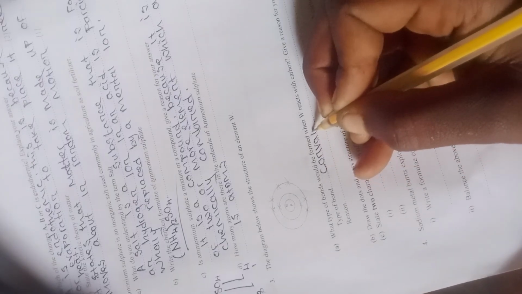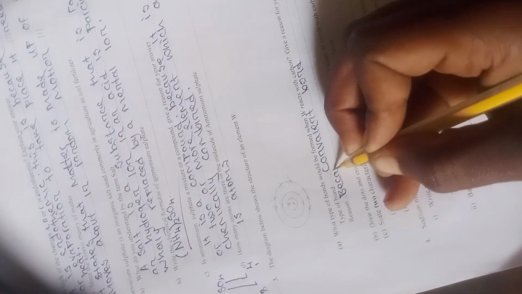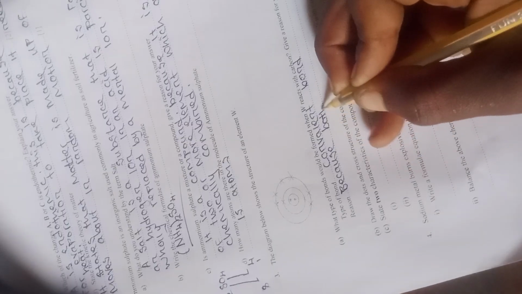Covalent bond. Reason: because both elements are non-metals.